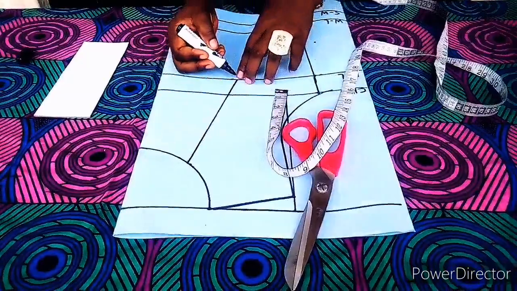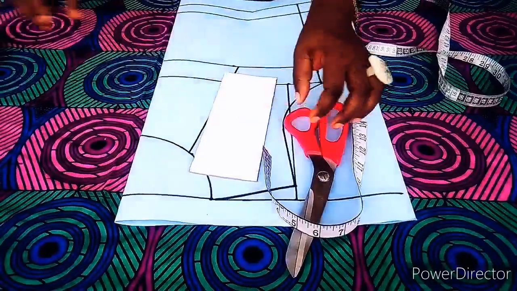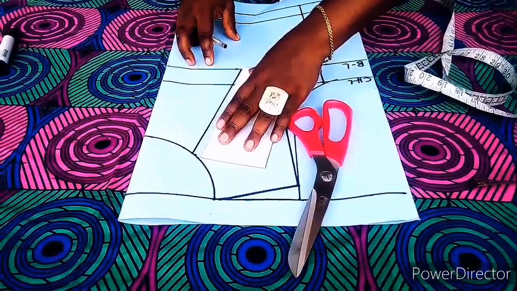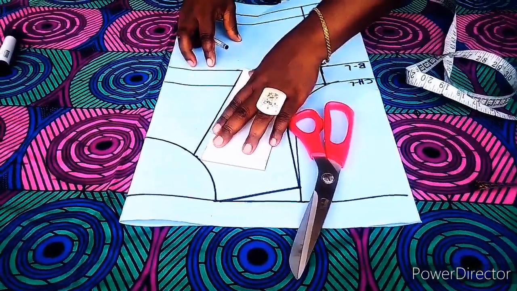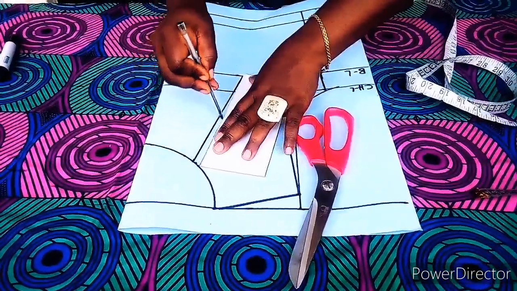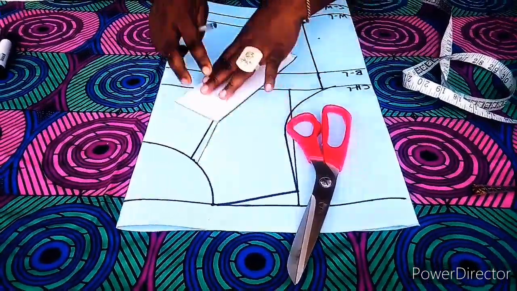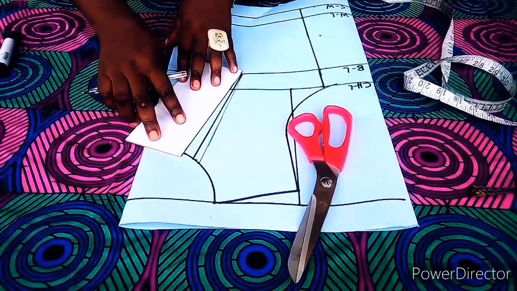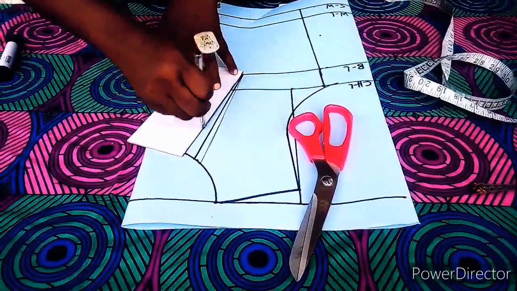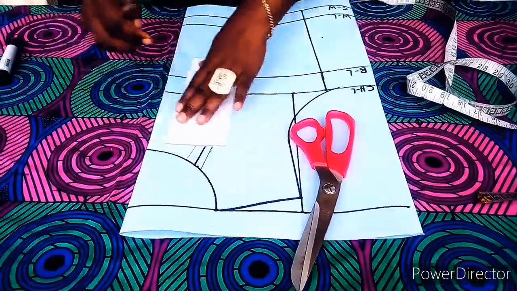Then you have to connect it to this point. I'm going to use pen to connect it. While connecting it, you have to be careful. Okay, connect it, just be careful. Yeah, to this point. Then from this point here to this point. While connecting, please be careful. Hope you can see what I'm doing.